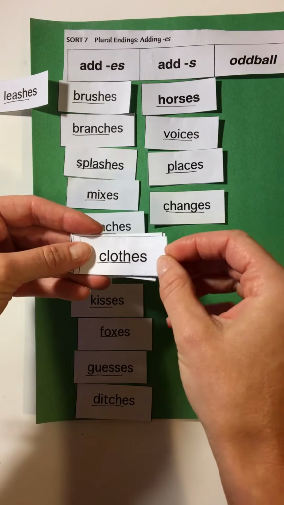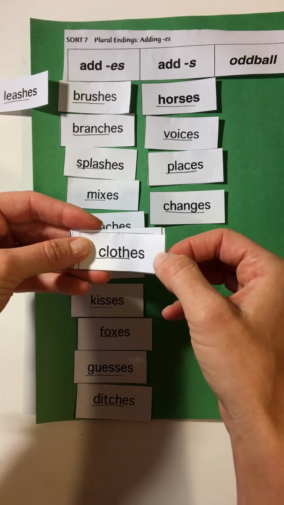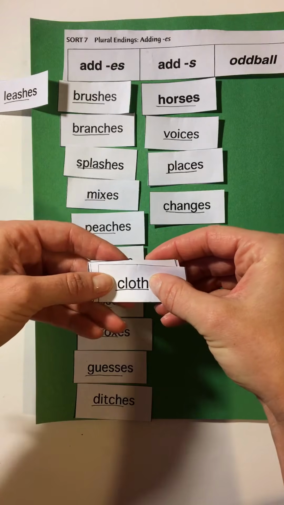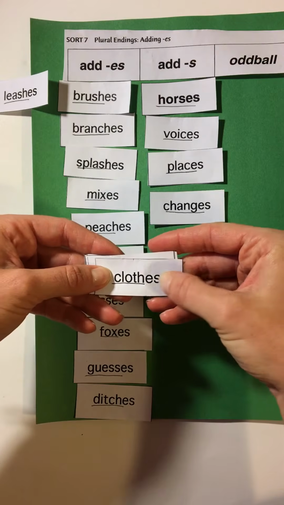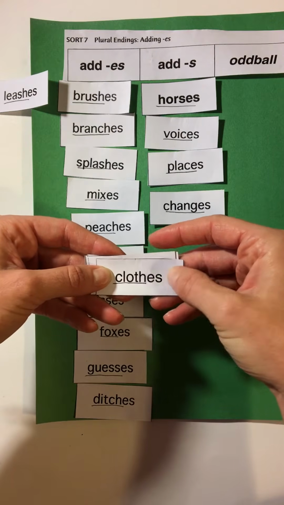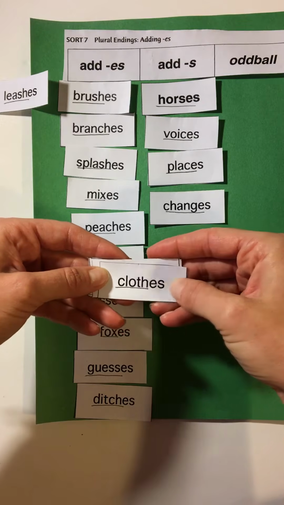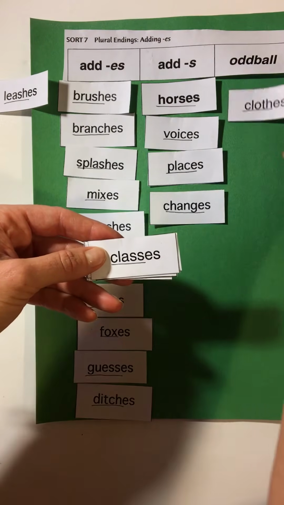Clothes. This one even sounds a little bit funny. Cloth and clothes. Well, is clothes really an oddball of a cloth? Not really. So that's your oddball.